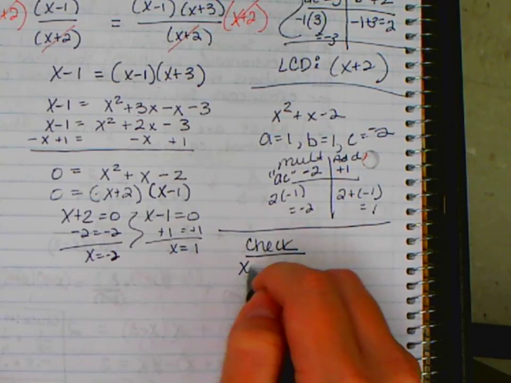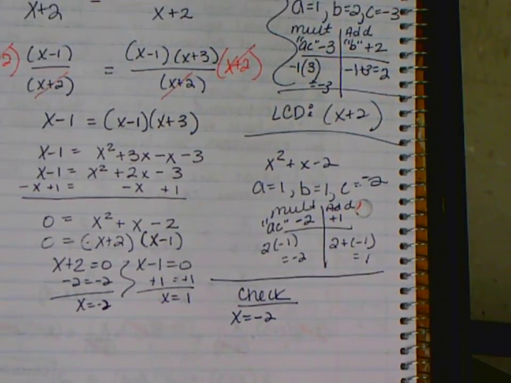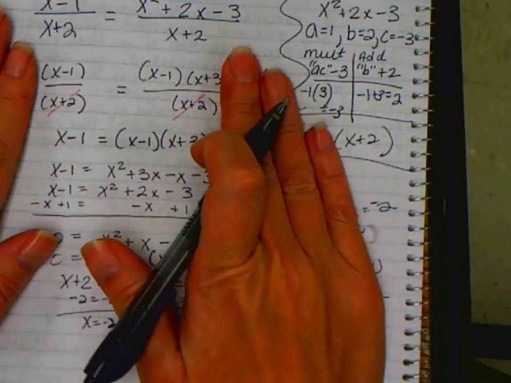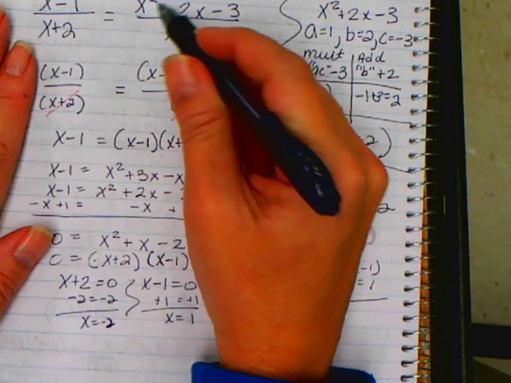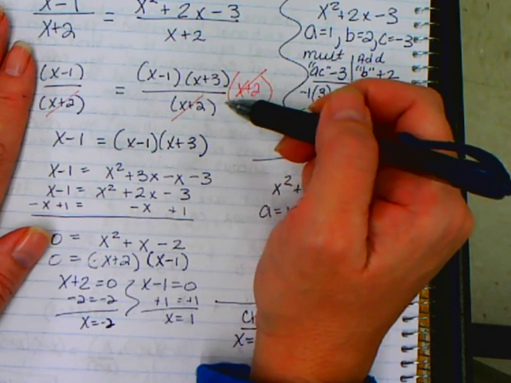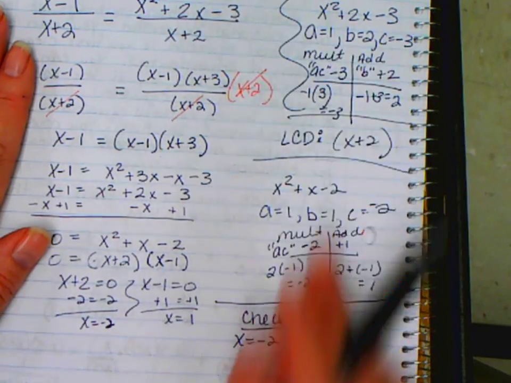Going to check x equals negative 2 first. Slide this down so I could see. And really, these two equations, before I cancel anything, when I factored here, it is identical to x squared plus 2x minus 3. So I'm going to plug it in there just because to me the factors are easier than that quadratic, okay?